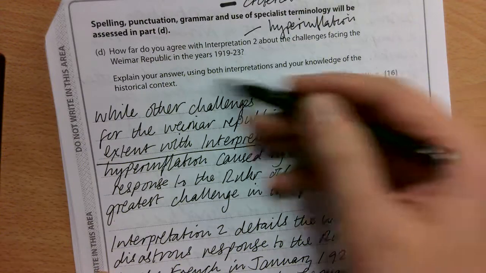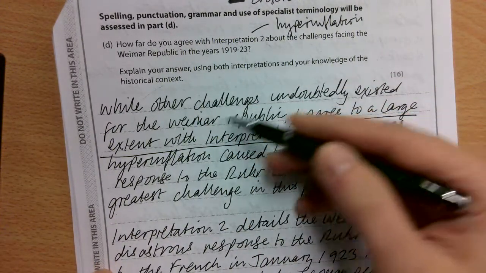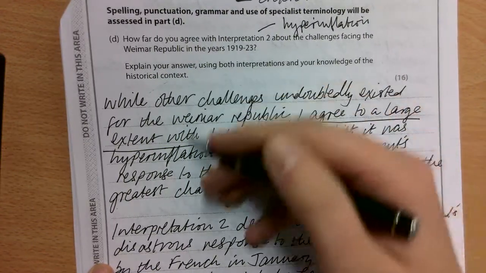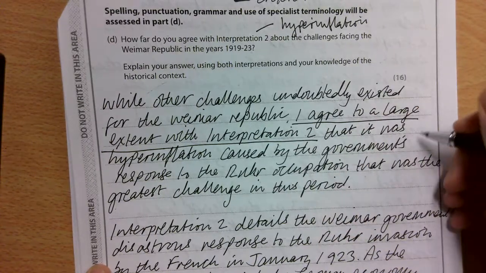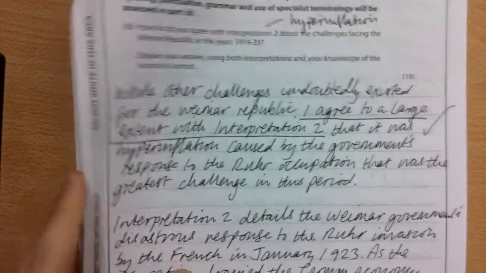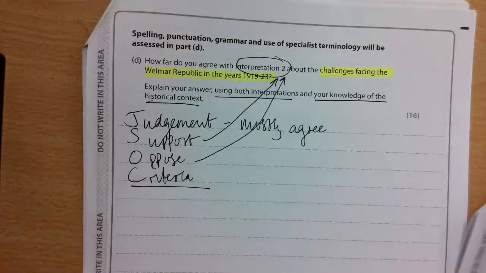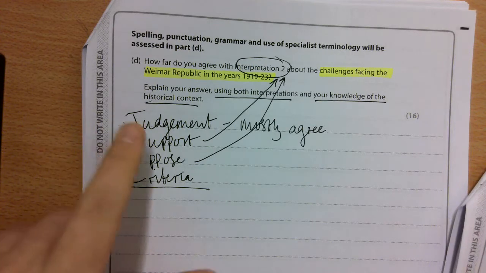All right, it doesn't need to be quite as detailed as what I've done there. If you're going for those top grades, this is what you need to be aiming for. But as long as you get that judgment and explain it a little bit here, that's perfect. Okay, so we can tick that off. We've done our judgment.